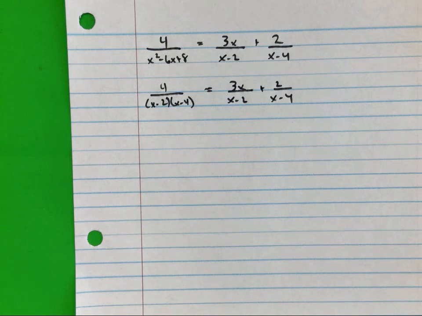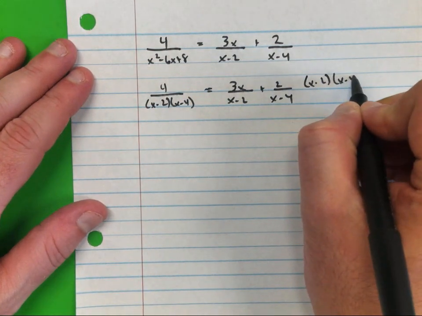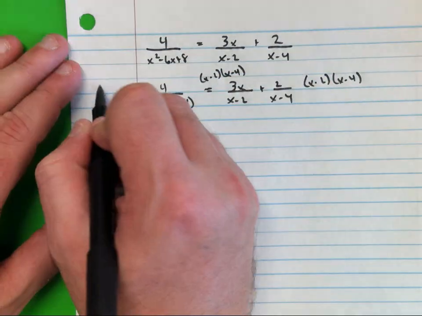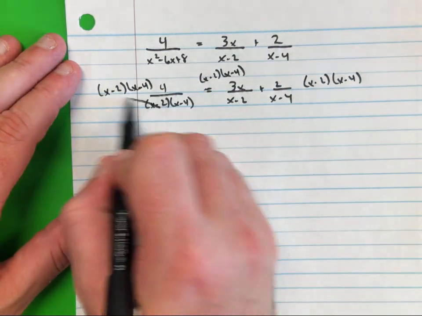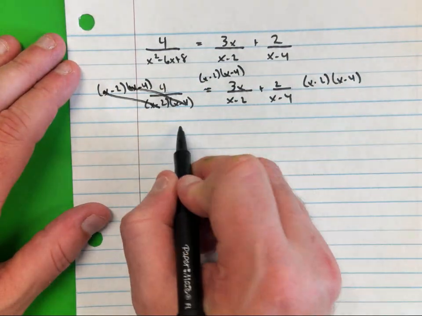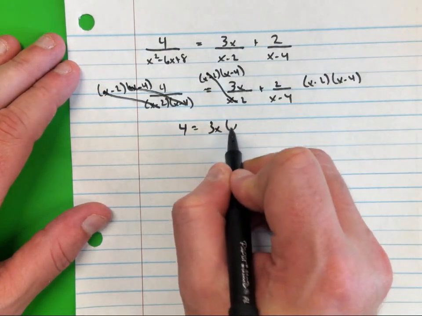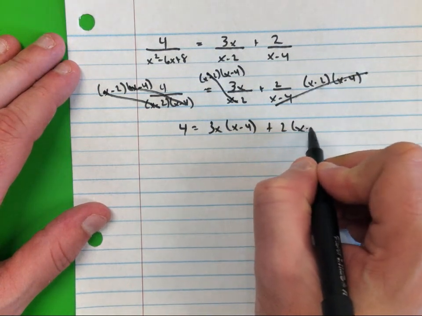What would be your common denominator here? I'm going to multiply everything by x minus 2 and x minus 4. What happens to these? What's left right here? These cancel. I'm left with 3x times x minus 4. These cancel. I'm left with 2 times x minus 2.